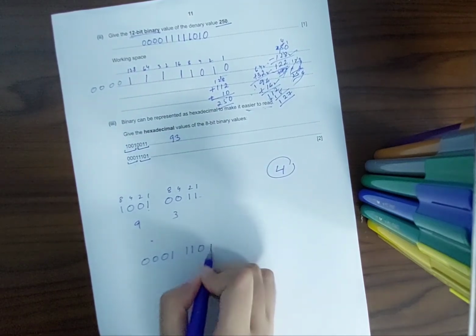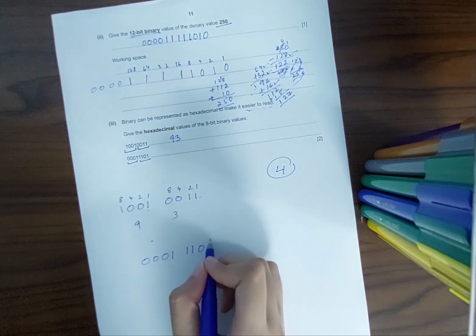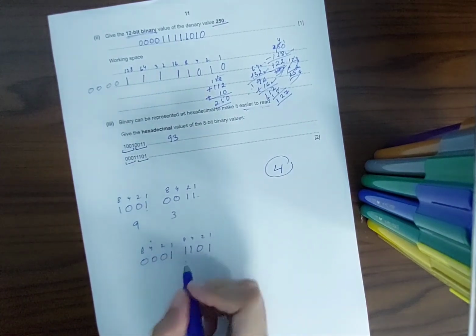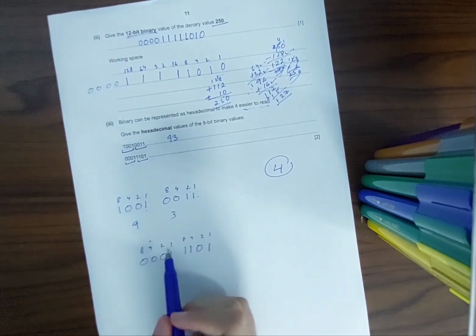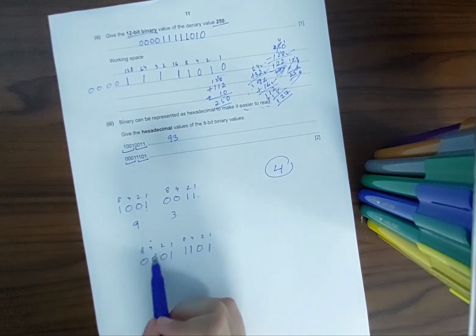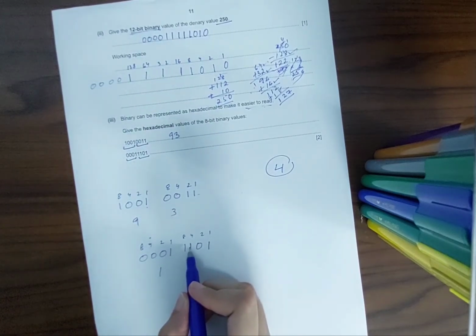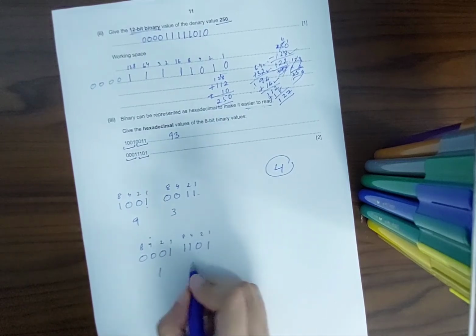Over here I'm also going to write them separately so it's more clear for me. 1, 1, 0, 1. So it's basically 1, 2, 4, 8. It always starts with 1. 1 2s are 2, 2 2s are 4, 4 2s are 8, right? So it's 1, and then 8 plus 4 is 12, plus 1 is 13. It's 13.